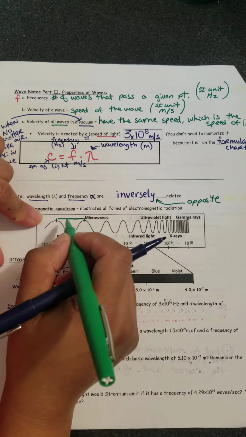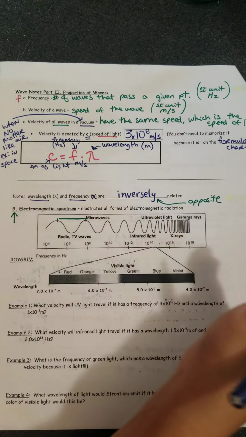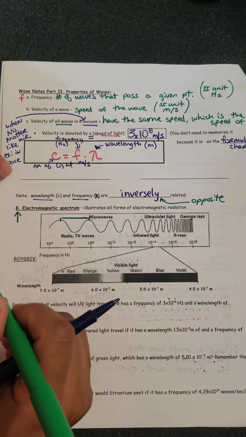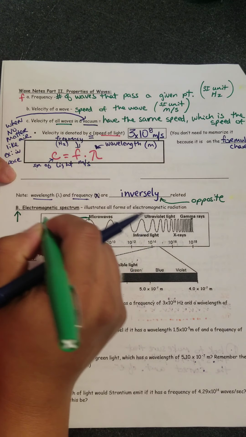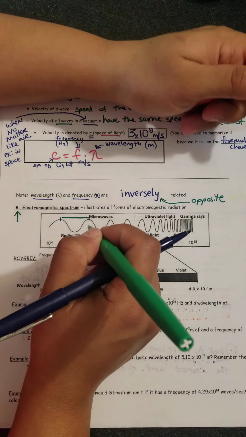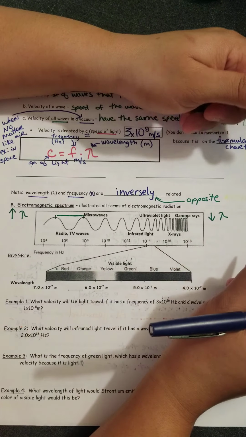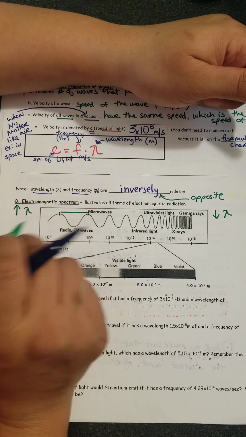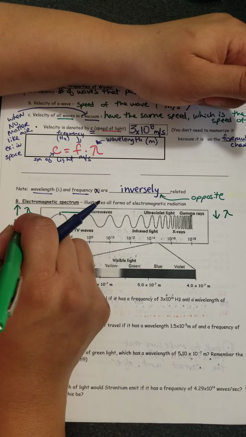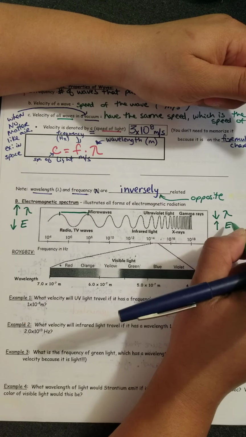So on this side we have a big lambda, a big wavelength. And over here we have short wavelengths, short lambdas. And on this side we have low energy, and on this side we have high energy.